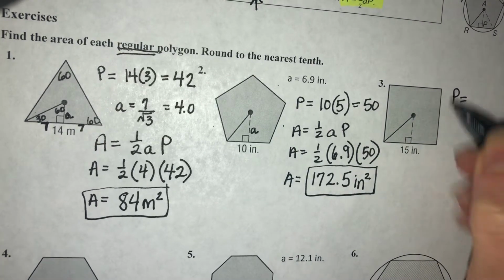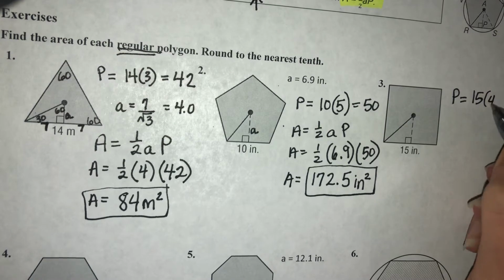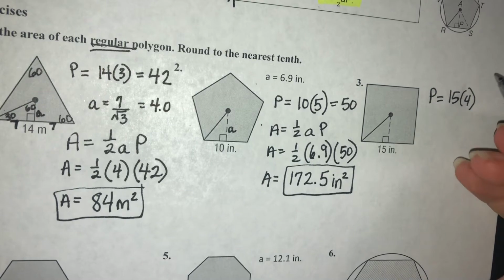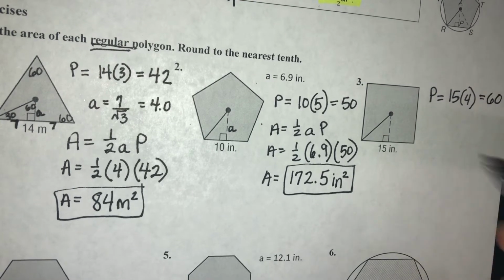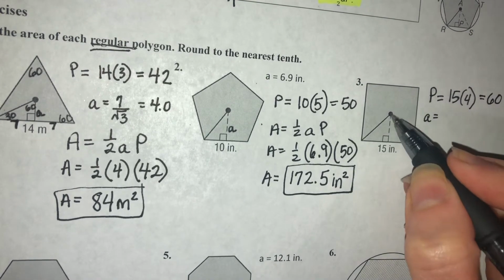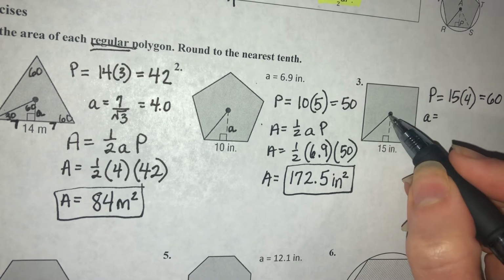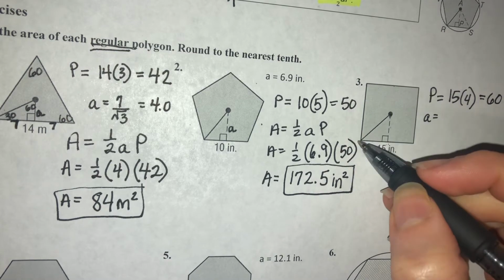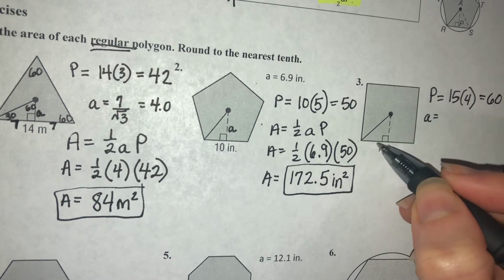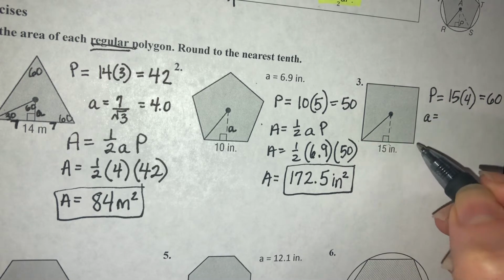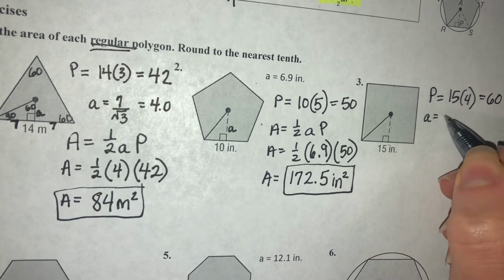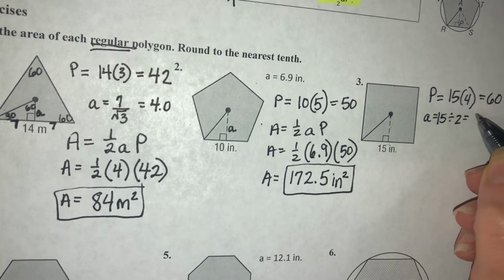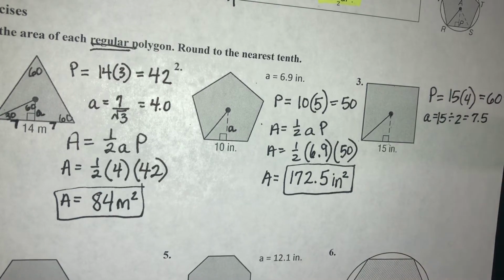The perimeter is going to be 15 times 4, since the sides are 15 units long and there are 4 of them. So that's going to equal 60. The little apothem on the square, since this is at the center, is exactly half the length of the side, because from here to here is the same as the length of the left side or the right side, because the sides are perpendicular on a square. So to get the apothem, we're going to take 15 and divide it by 2, which gives us 7.5.